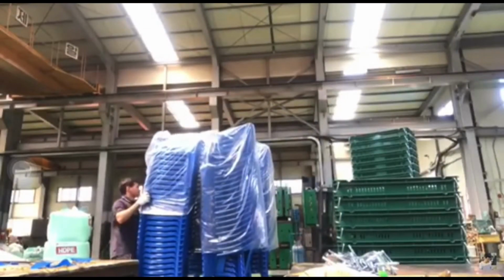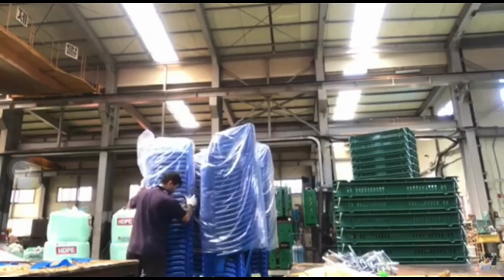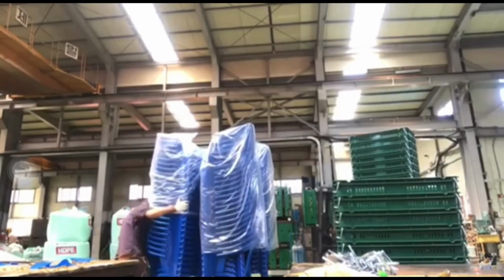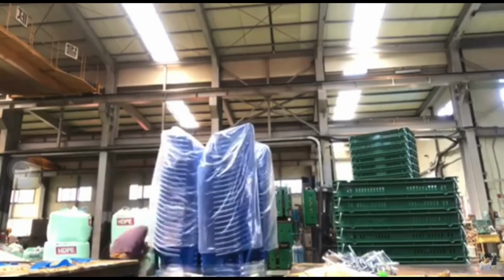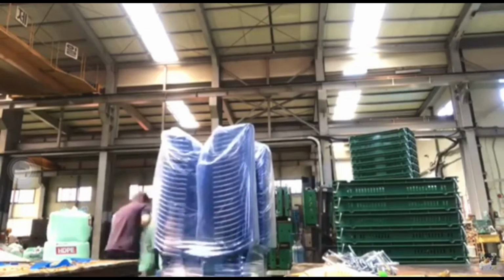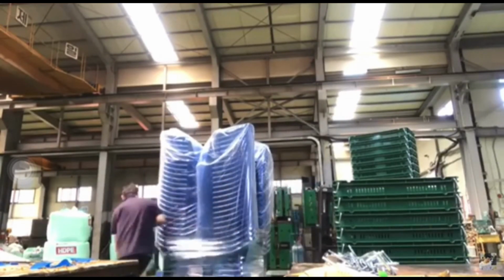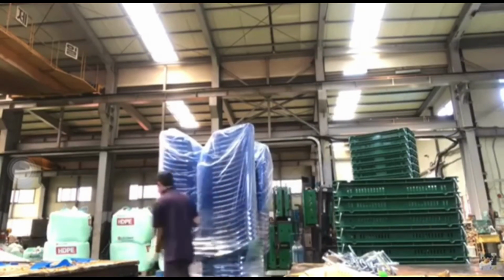The second one is low cost per part. While there is an initial high investment for the plastic injection molding tool, after that the cost per part is very low. Other plastic techniques may require multiple operations like polishing. Injection molding can do it all at once.